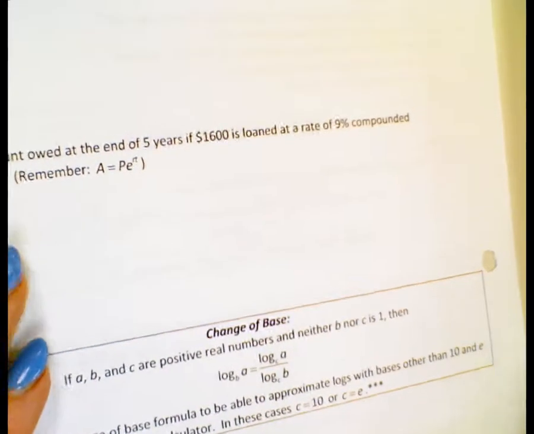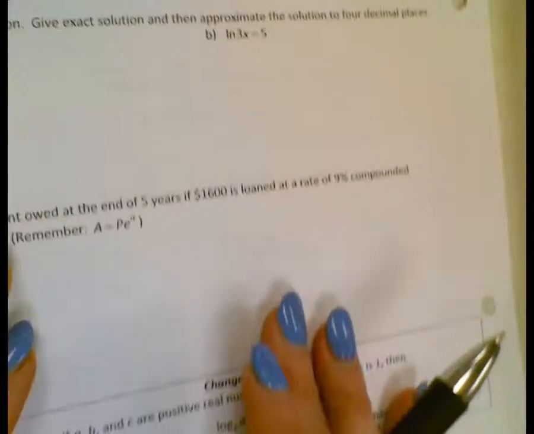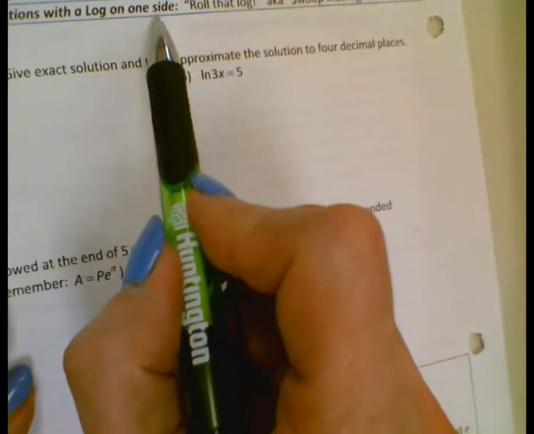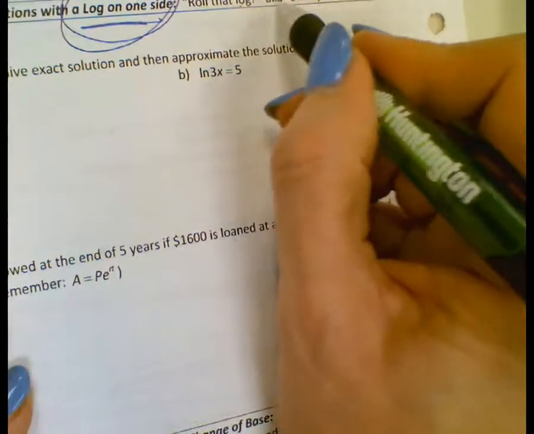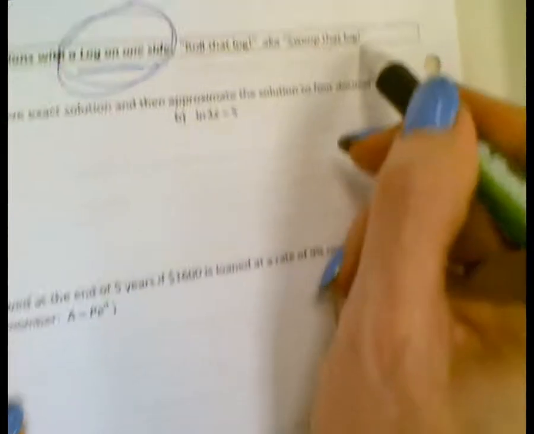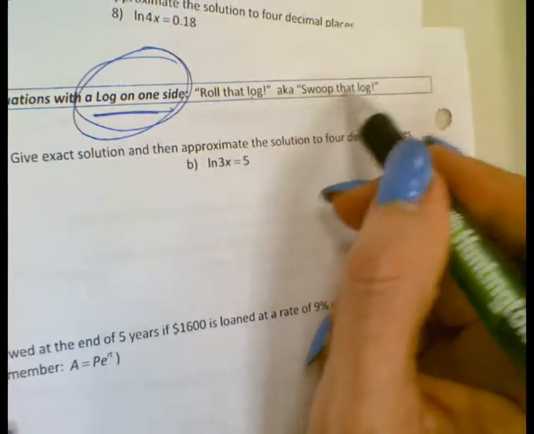Backside. Solve each equation. Give the exact solution and then the approximate solution to 4 decimal places. When you solve equations with a log on one side, this is very important for something we're going to do on Thursday. Logs on one side, you roll that log, aka swoop the log. You only swoop when you have a log on one side.